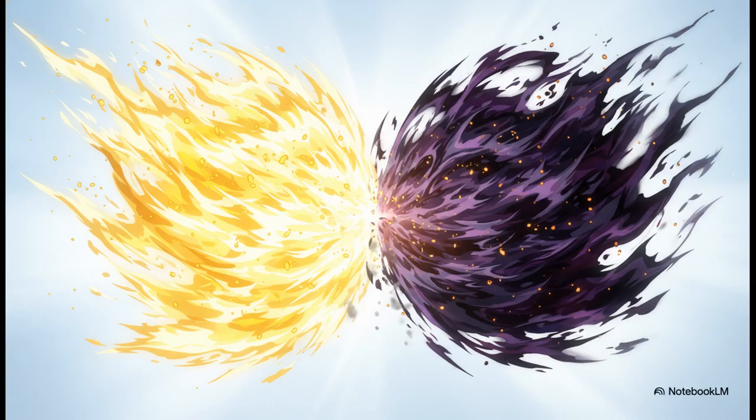Light side elements are elements of generation. They heal, they give, and they sustain life. Think back to the crimson fire and the golden blaze. On the flip side, dark side elements are elements of destruction. They simply take life and destroy. And the physics of this duality are super strict. Brightness and darkness are completely antithetical. They cannot occupy the same physical space at the same time, period.